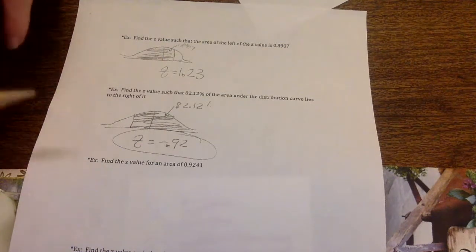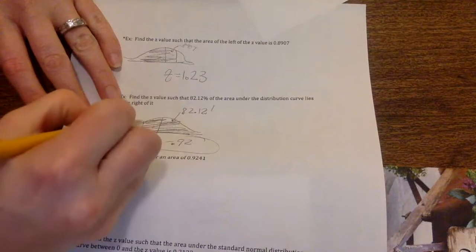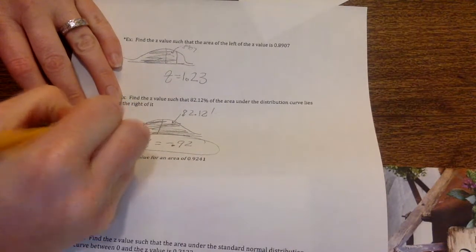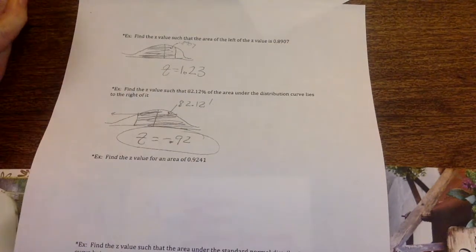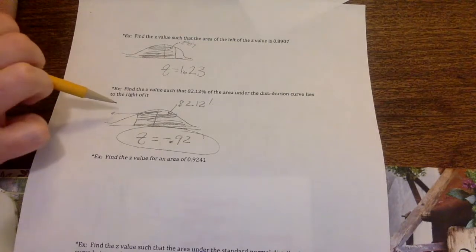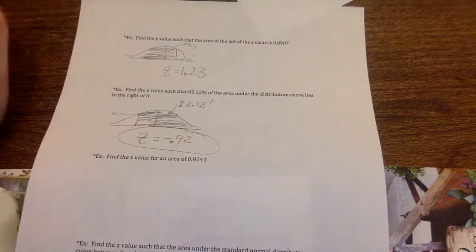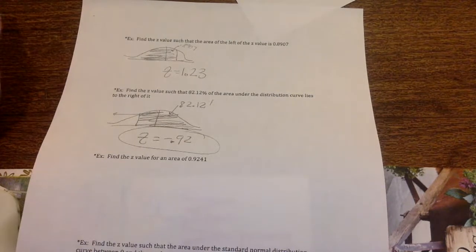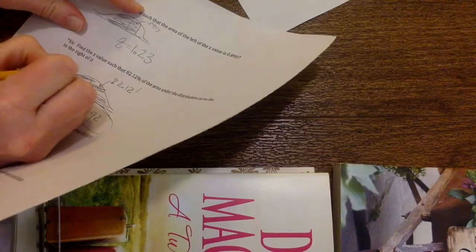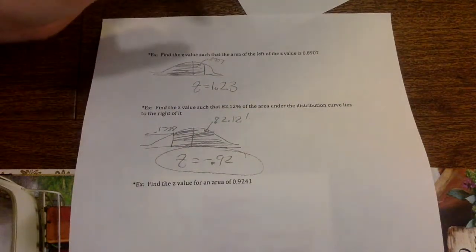The long way, what you technically are supposed to do, is you need to figure out what this is. Okay, since our chart only tells us what's to the left, then that's what you're supposed to look up. So to do that, you take 1 minus 8212, and you would get 1788. So then if you look in the big part of your chart for 1788, you'll be on the negative side.